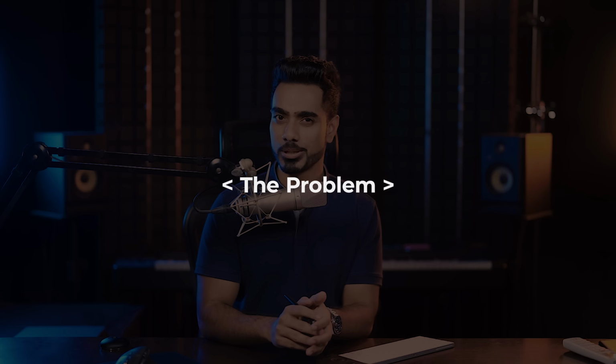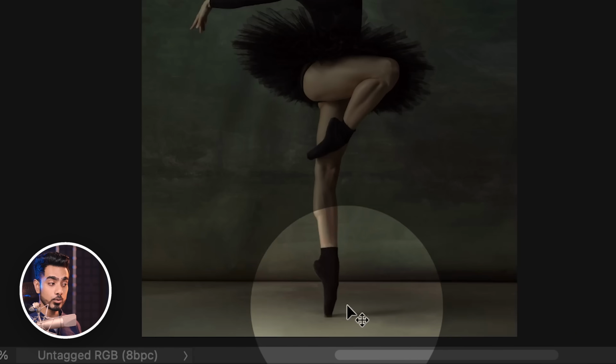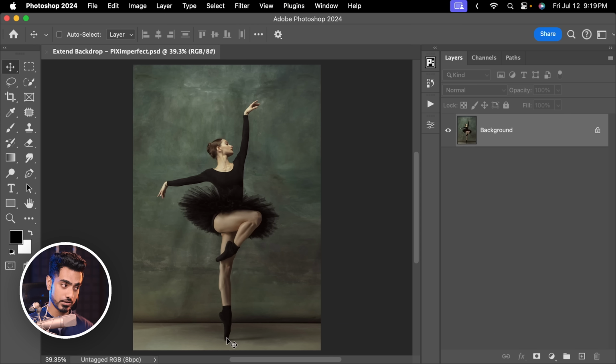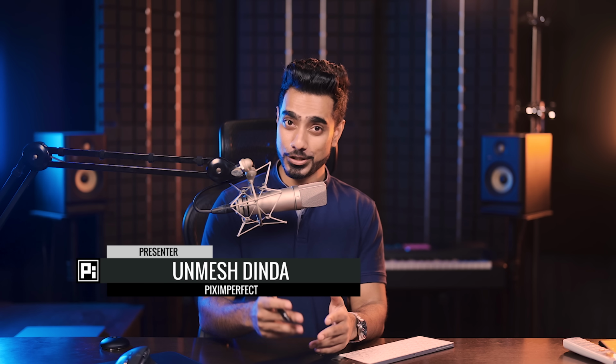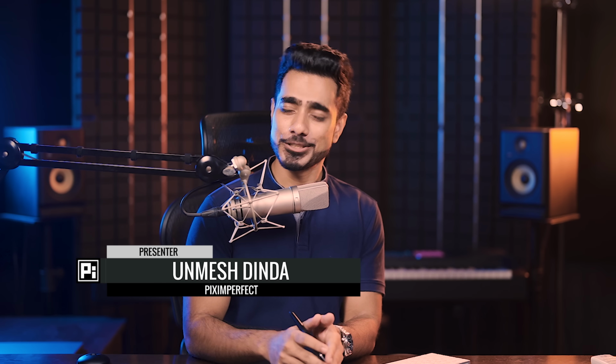Let us take a look at this problem. The backdrop is not extending all the way through, but she has one of her toes on the ground and it has a shadow there as well. We have to use some tricks and techniques of compositing, and that's what we're gonna do in this lesson. So without any further ado, let's get started.